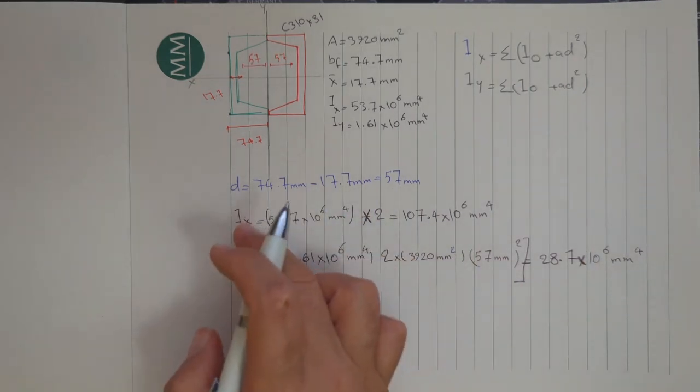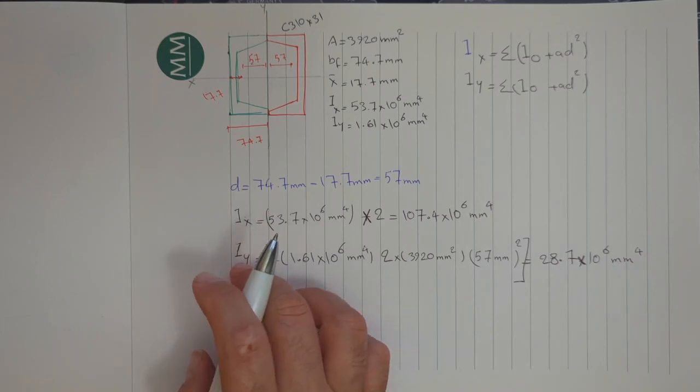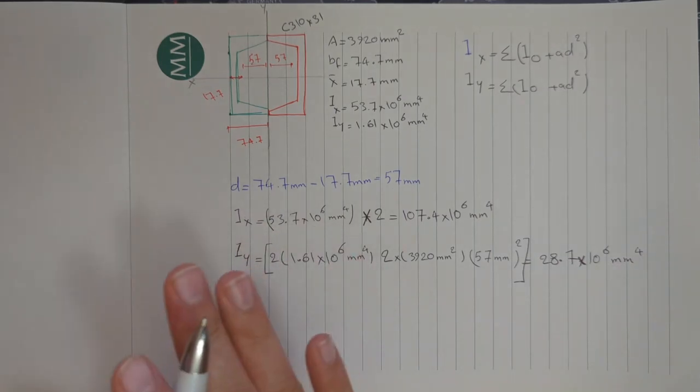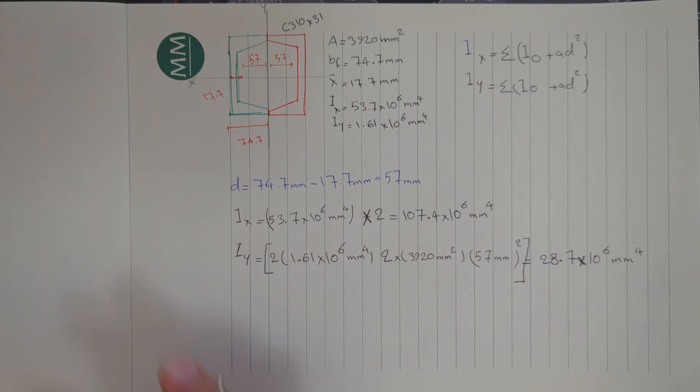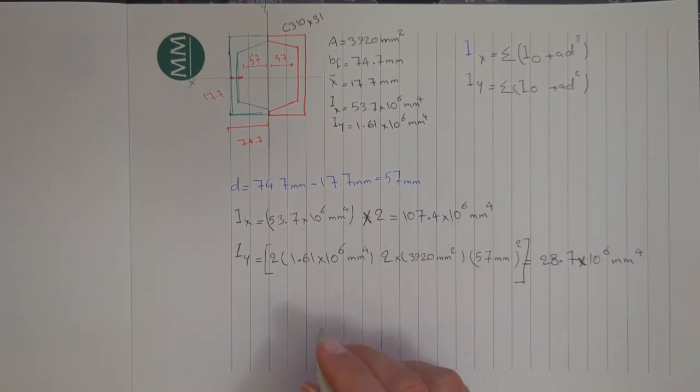So we didn't need Ix and Iy. The question didn't ask for Ix and Iy. The question actually asked for the radius of gyration, the least radius of gyration. But for the radius of gyration and for polar moment of inertia, we actually need Ix and Iy.